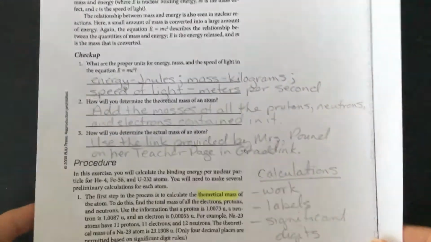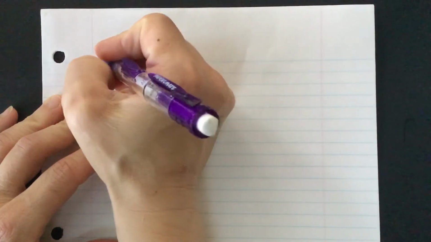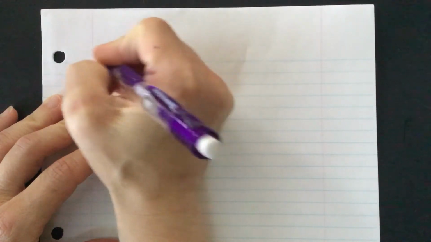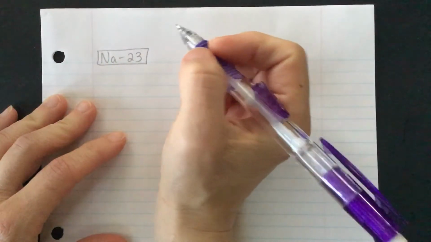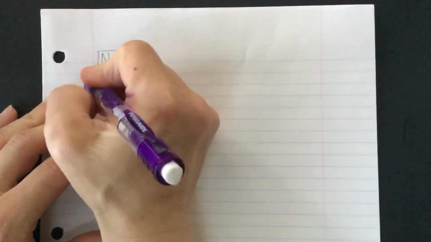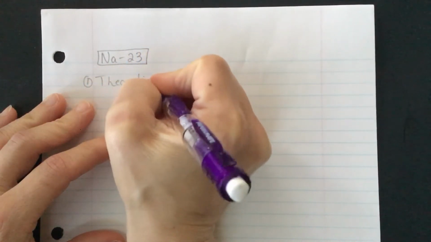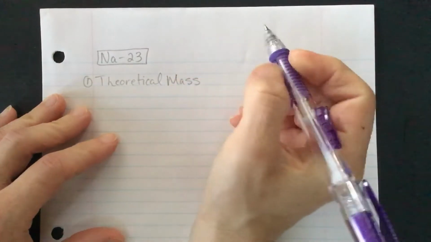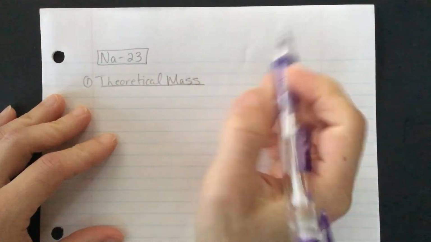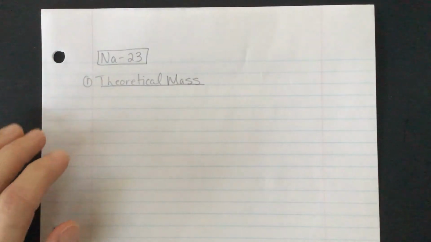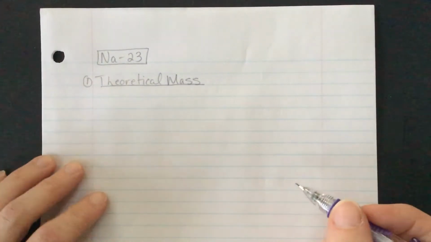And they take you through the calculation on the next page, but I think if I walk you through it, it might help you understand that better. And I'm also going to show you how I want it written on your paper. So for sodium-23, the first thing we are going to find is the theoretical mass. You do not have to write these headings here, but I'm writing them so that when you go back through to do your calculations, you know exactly what you're finding.